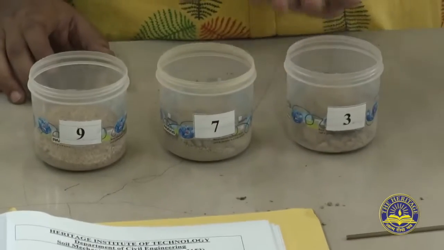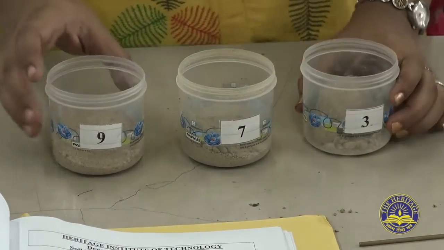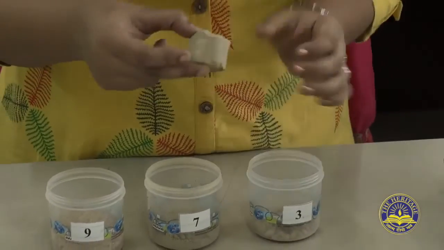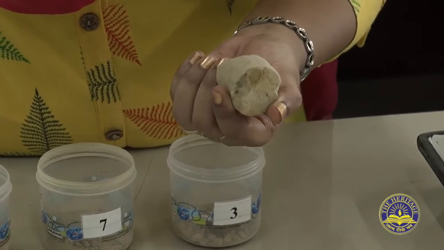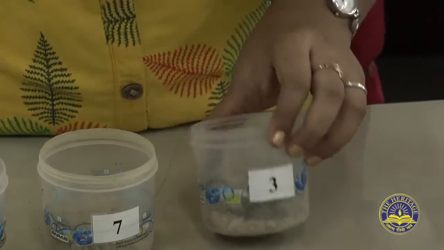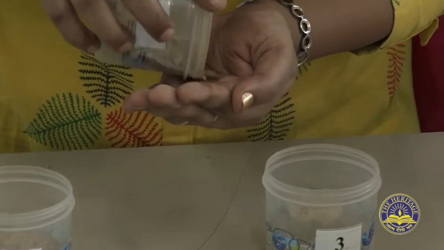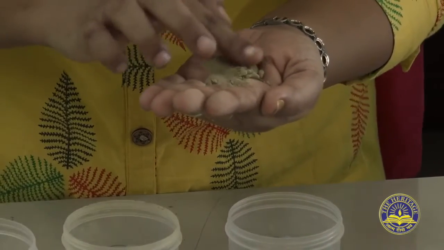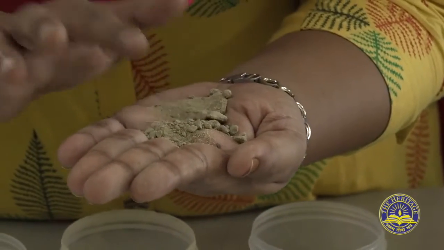Here we are taking 3 samples, that is sample number 3, sample number 7 and sample number 9. First is color. You have to determine the color of the soil sample. We can say that the color is greyish yellow, okay, for sample number 3. For sample number 7, we can say the color is yellowish brown.